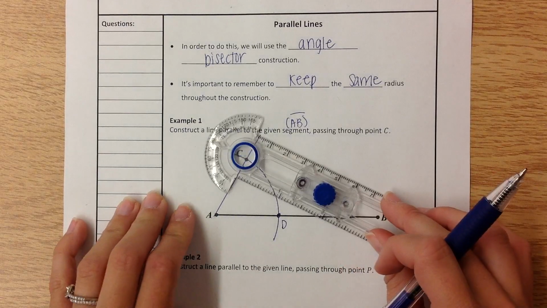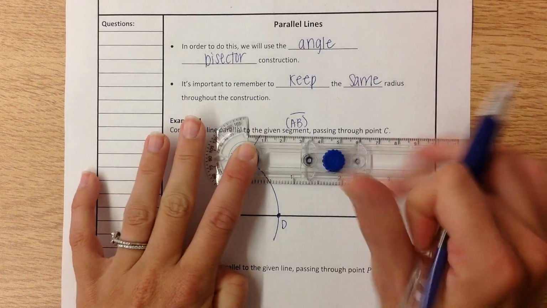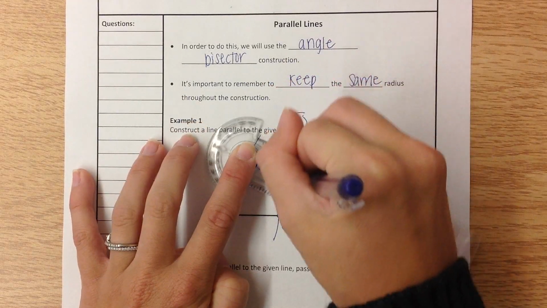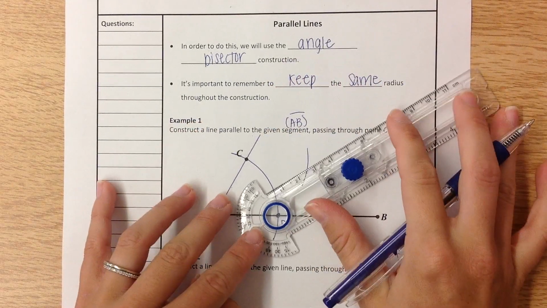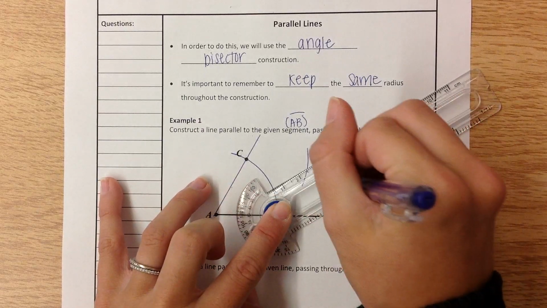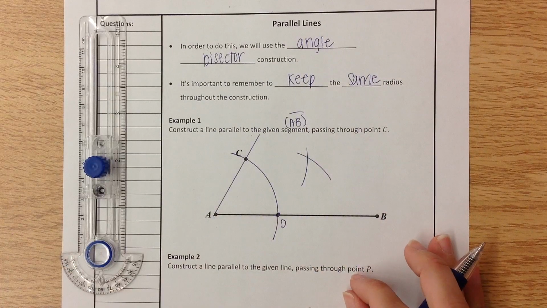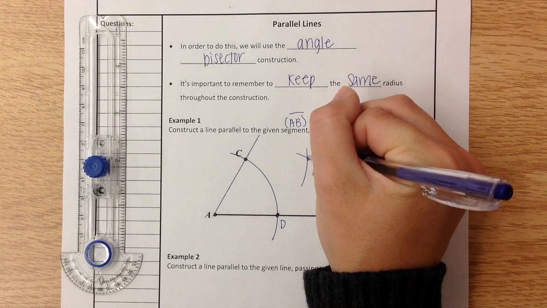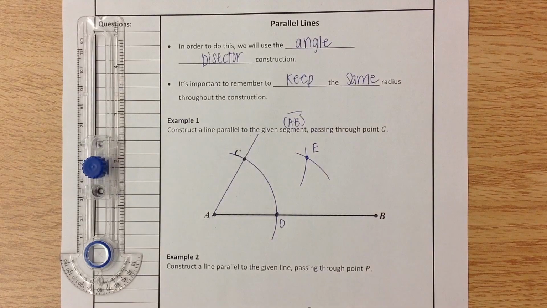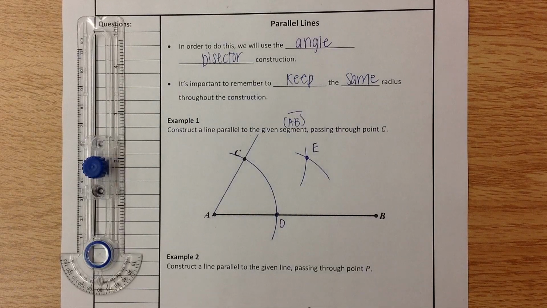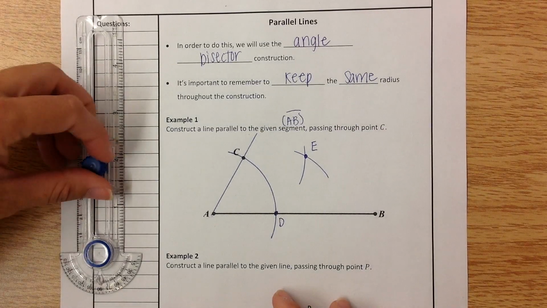Keeping the same exact radius, I'm going to put it on C and swing a little baby arc. I'm going to then keep the same radius again, put it on D, and swing another baby arc. Those two have crossed. I'm going to choose to call this point E. Again, you don't have to have a label for the letter here. They didn't ask us to, but it does help when you're talking about it.